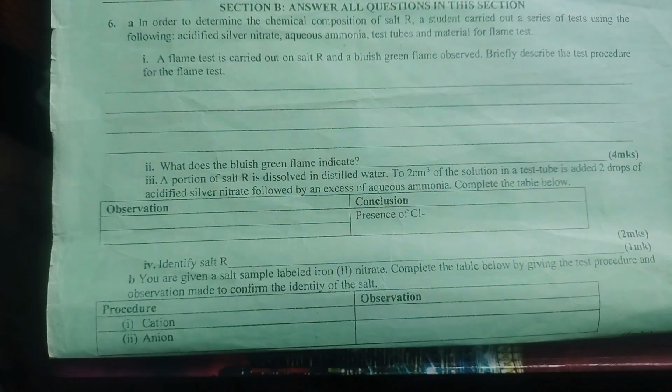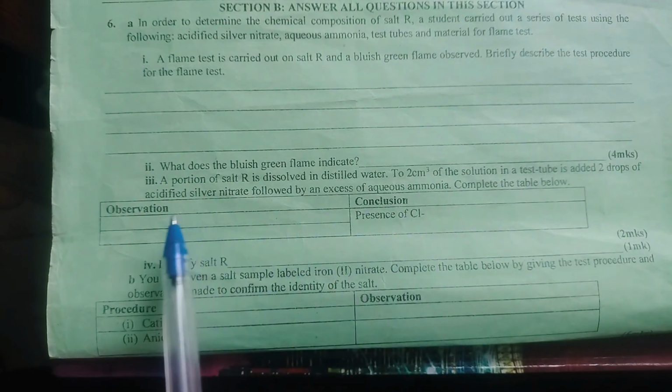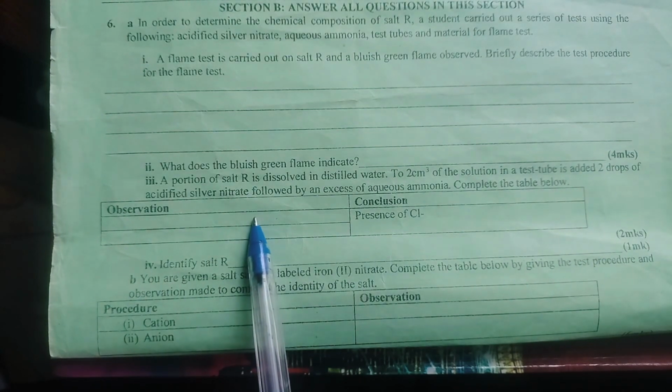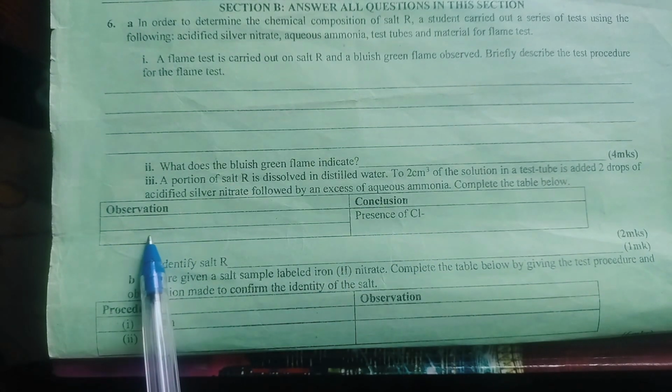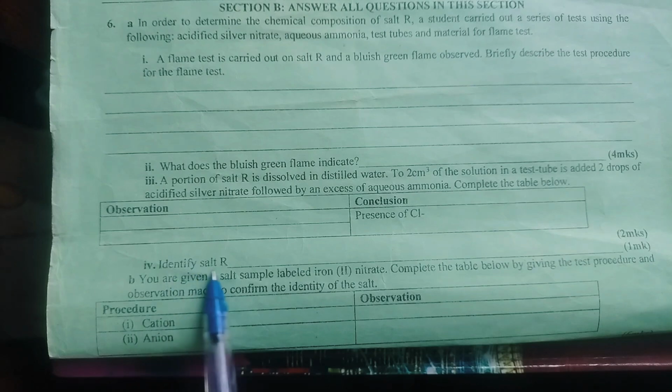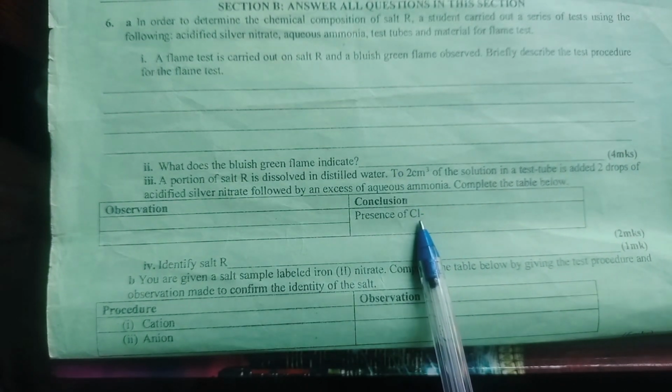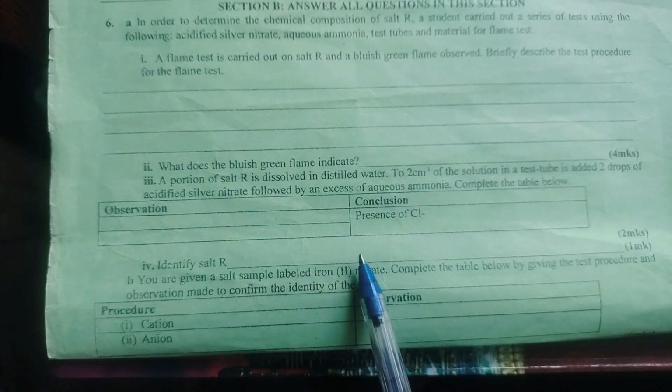White precipitate. If we had bromide ion here, our observation will be a cream precipitate. If we have iodide ion, our observation will be yellow precipitate. Identified salt R. The cation we have identified here is copper 2 plus, and the anion we have identified here is chloride ion. When copper ion and chloride ion combine, what would they give? They will give us copper 2 chloride. Identifying the salt, our salt is copper 2 chloride.